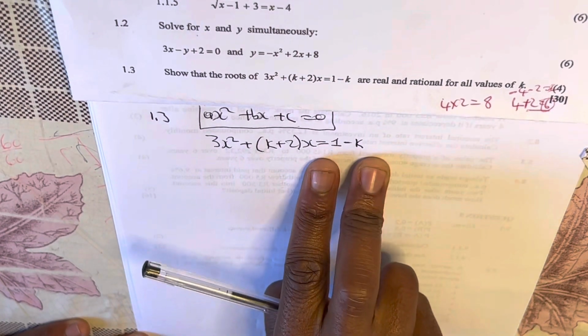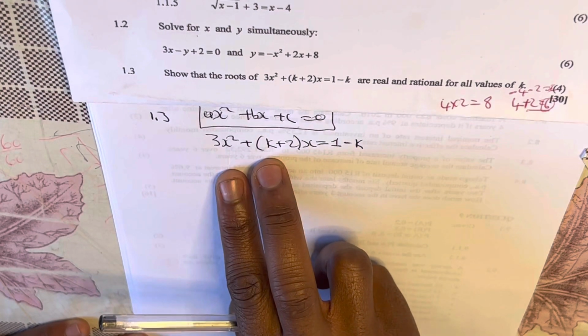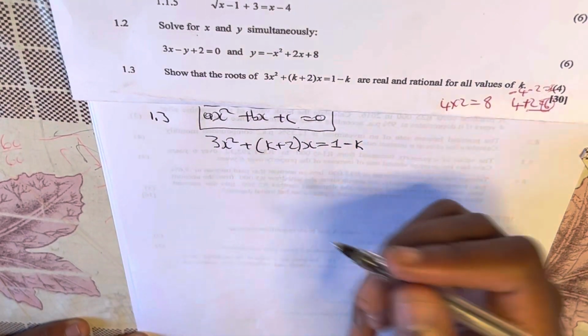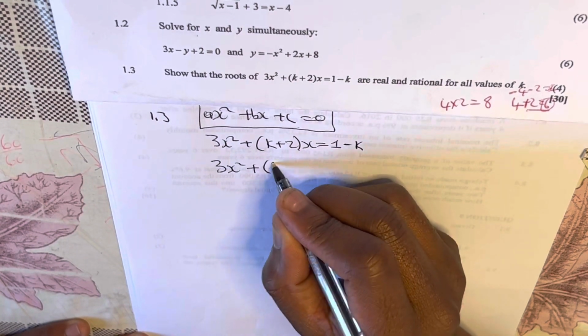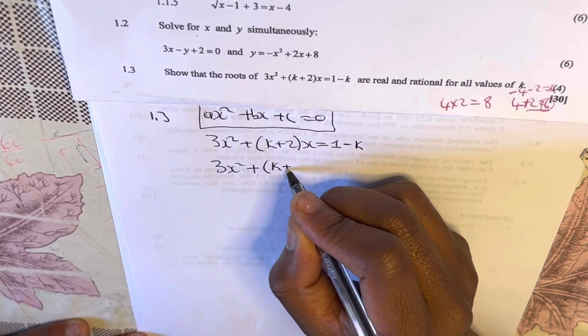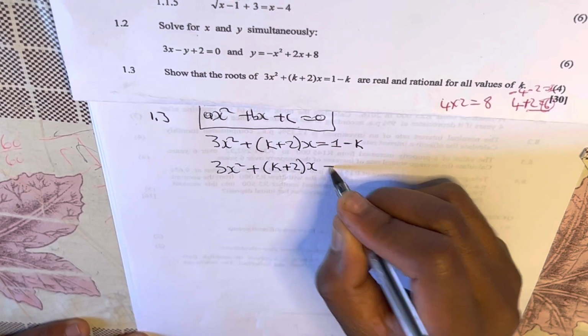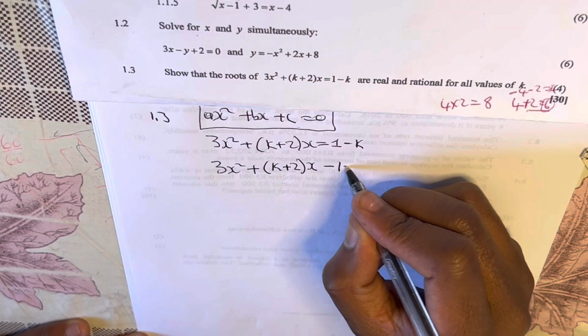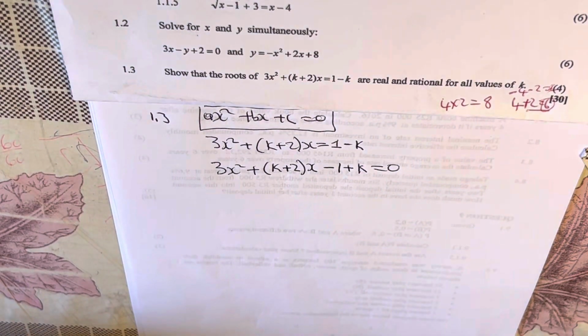So we must transpose this to the other side. After transposing, we're going to get 3x squared plus (k plus 2)x minus (1 minus k) is equal to 0.